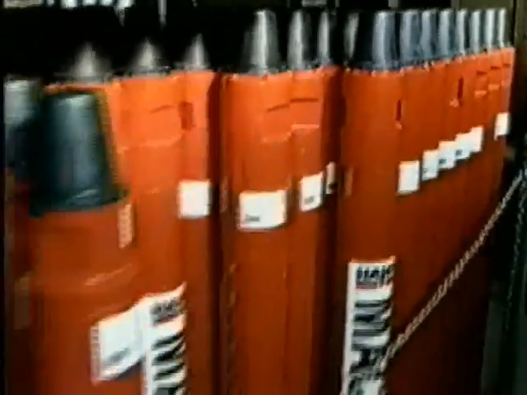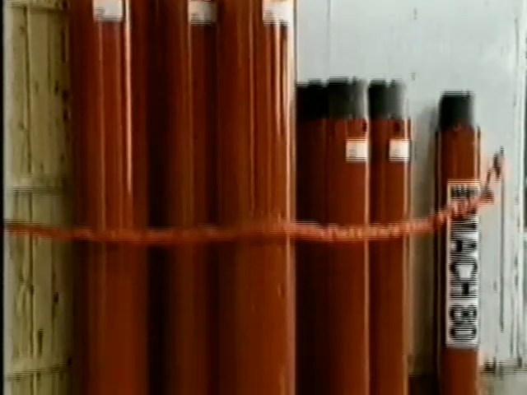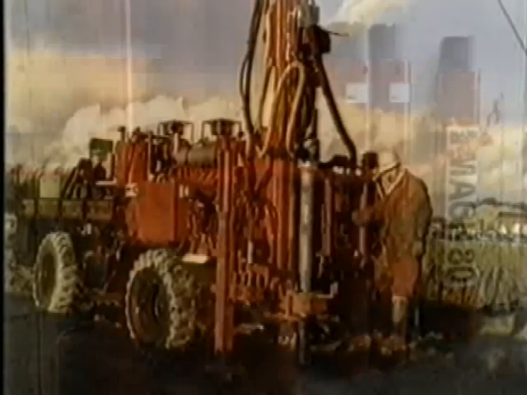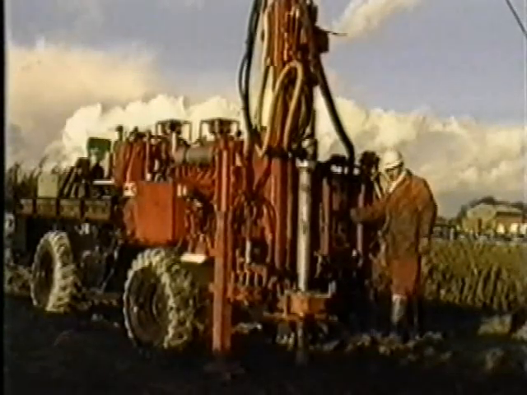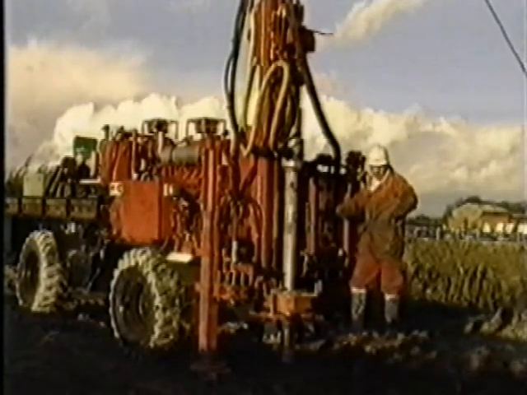Hole diameters typically range from 3.5 inches to 10 inches and can be as deep as 2,000 feet. These rigs are typically expensive to purchase and maintain, but offer an economical solution to geological sampling needs as compared to the diamond drill.